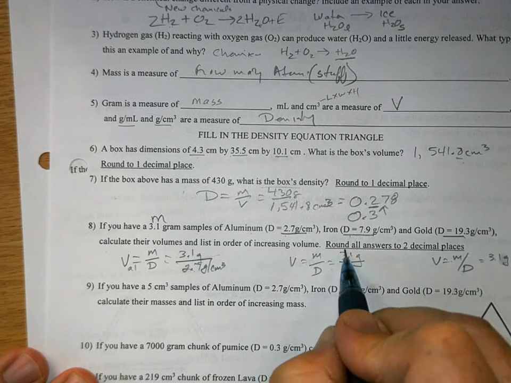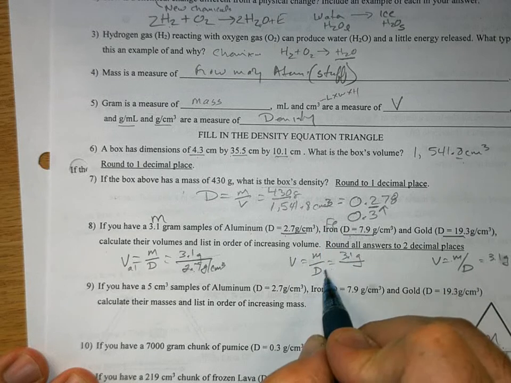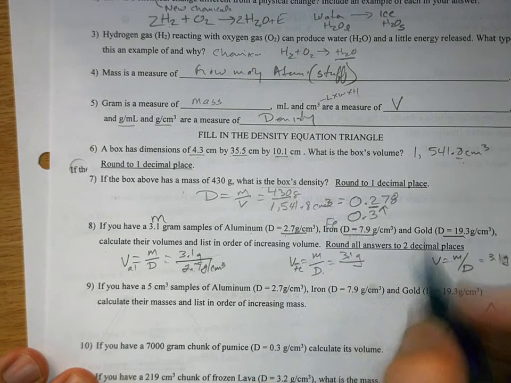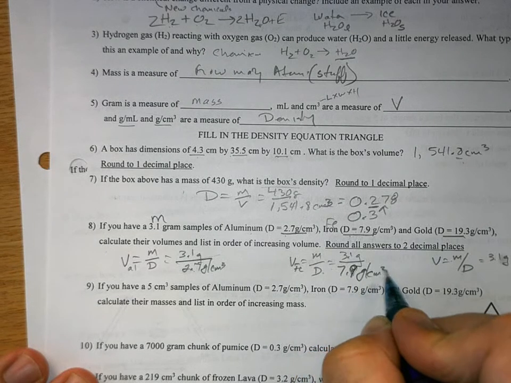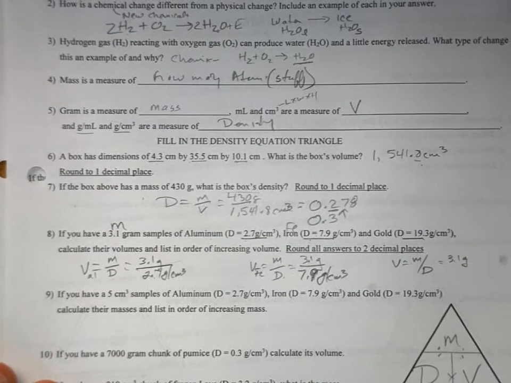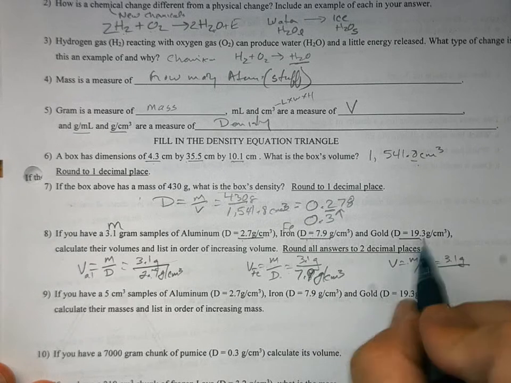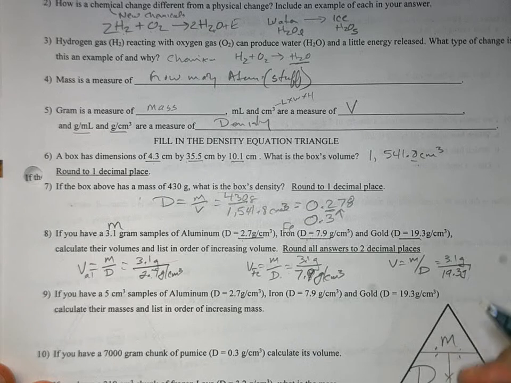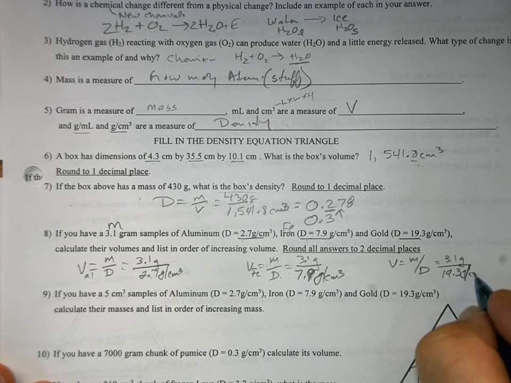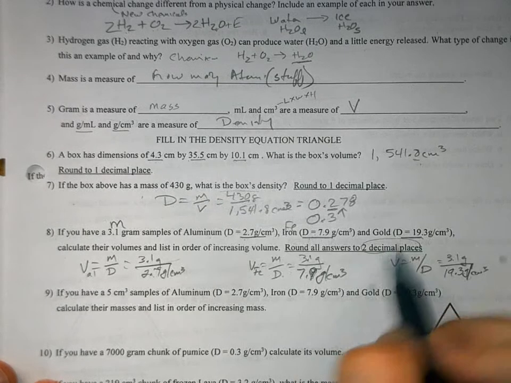We've got to divide this one by, this is going to be iron. Now the symbol for iron is Fe. I'm just going to put Fe because that's the symbol. So iron's density is 7.9 grams per centimeter cubed. And over here, this is for gold, everybody's favorite element, most people's favorite element. We're going to divide it by 19.3 grams per centimeter cubed. So let's see, we want to round the answer to 2 decimal places.